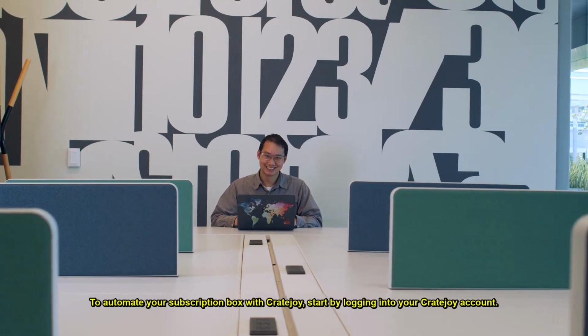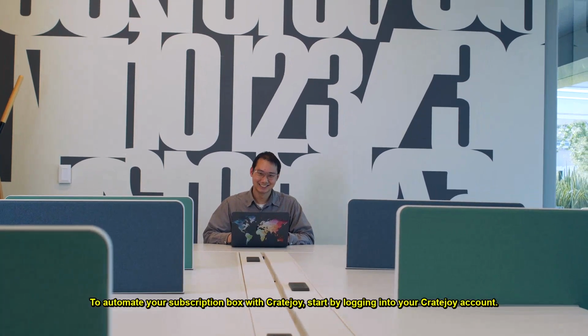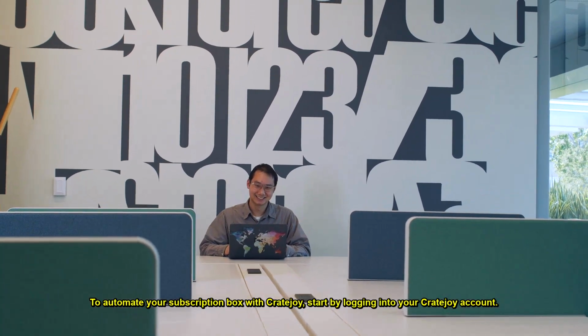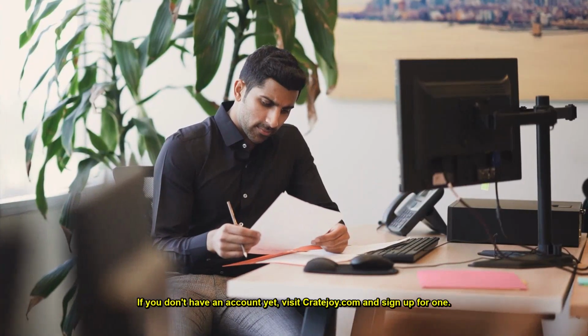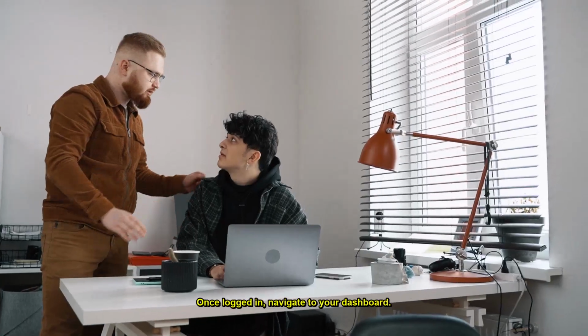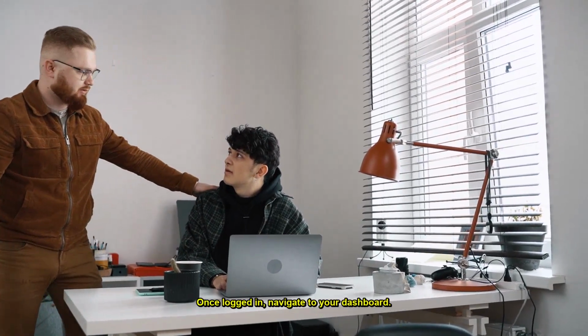To automate your subscription box with Cratejoy, start by logging into your Cratejoy account. If you don't have an account yet, visit cratejoy.com and sign up for one. Once logged in, navigate to your dashboard.